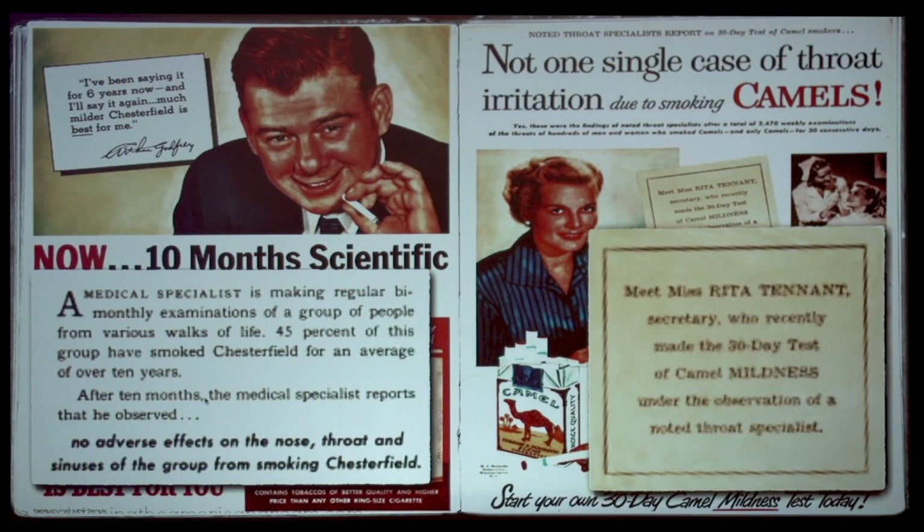45% of this group have smoked Chesterfield for an average of 10 years. Pardon? Well, they got it. What about the other 55%? They die? What happened to the other 55%? So what is the probability that the people that smoked Chesterfields for 10 years, that 45% that we got to observe, versus the other 55% that we didn't observe? What the hell happened to them?